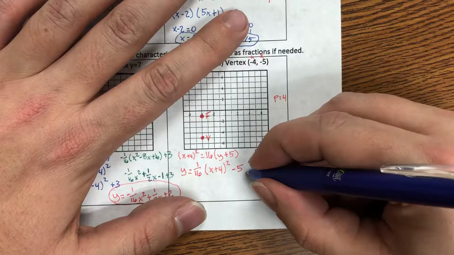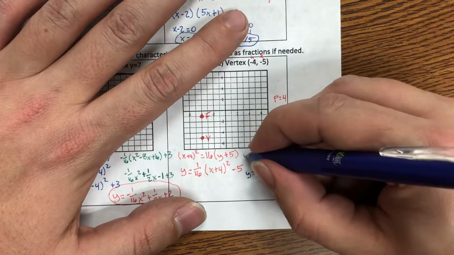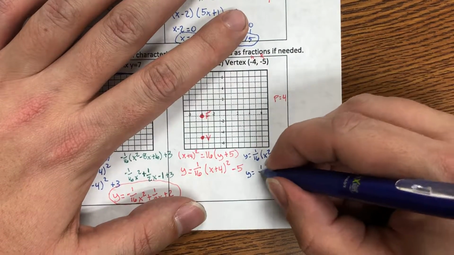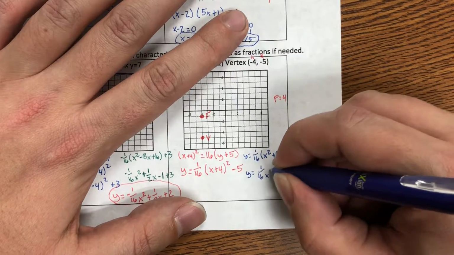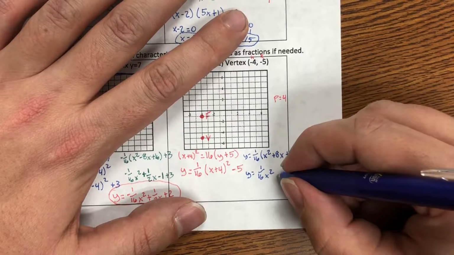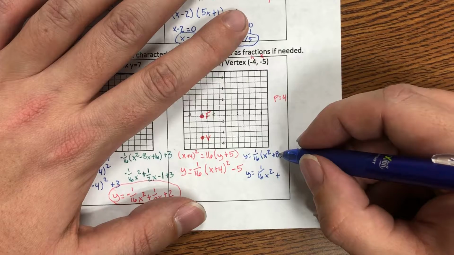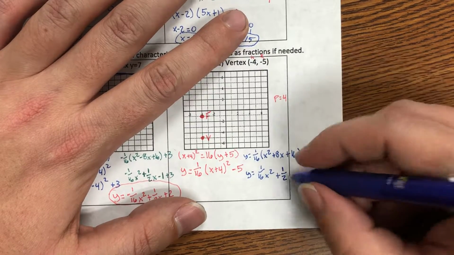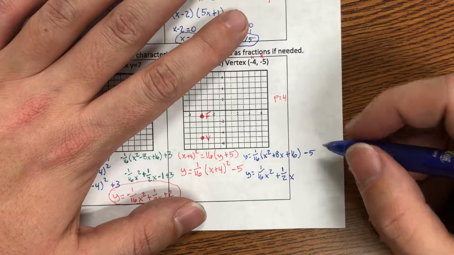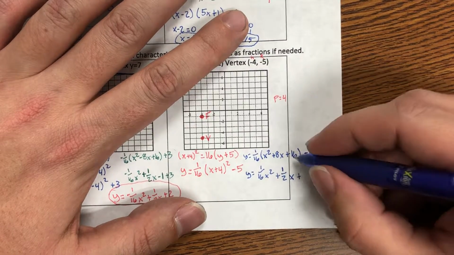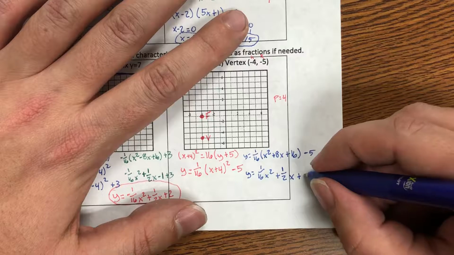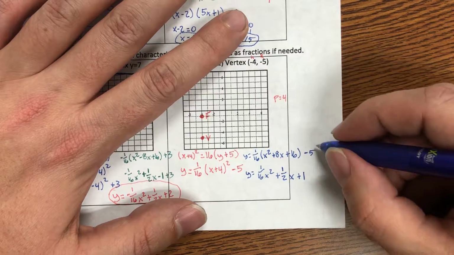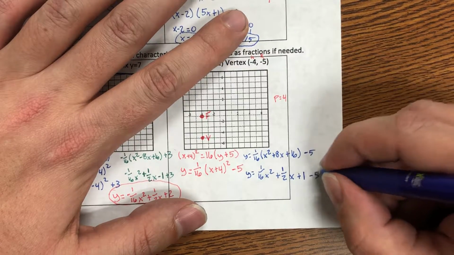So I have y equals 1/16 x squared plus 8 divided by 16 is 1/2 x, plus 16 divided by 16 is 1, and then I have minus 5.